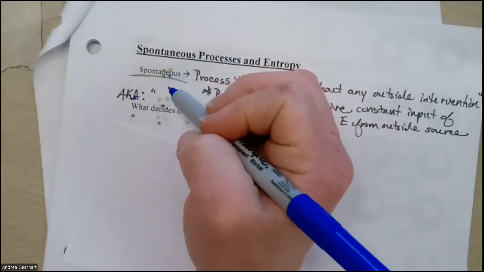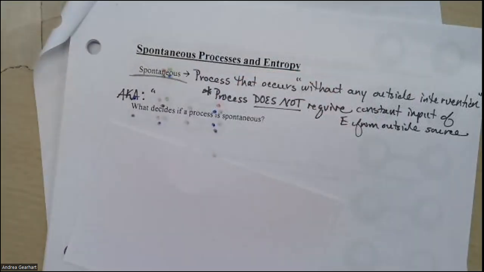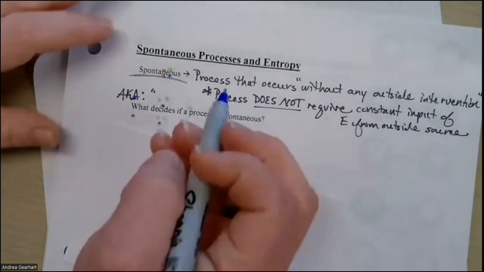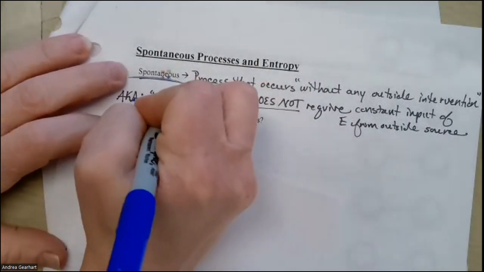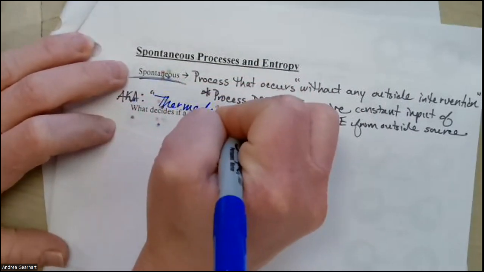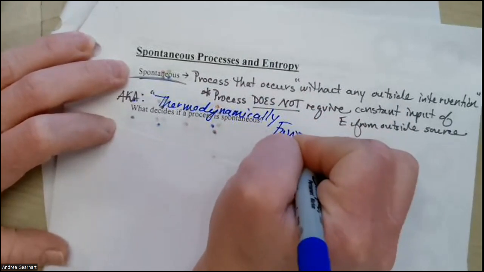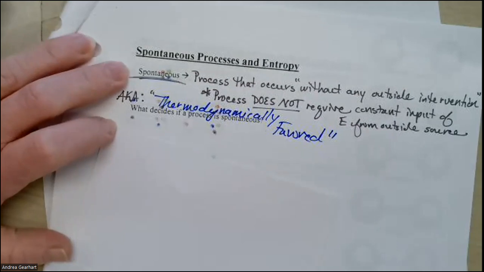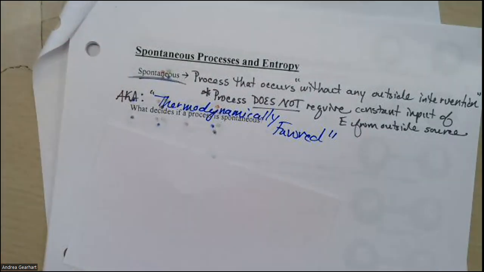So I will be using that terminology as well, because that may be definitely what the College Board will ask of us. We can use the term spontaneous, but probably the College Board and more updated editions of textbooks will use the terminology of thermodynamically favored. They mean the same thing. So if it's non-spontaneous, it is not thermodynamically favored.